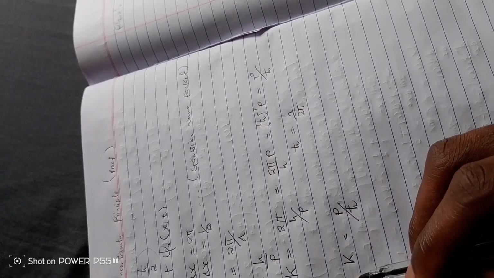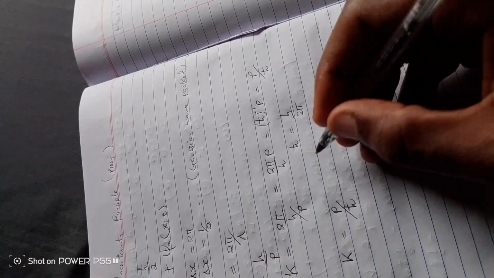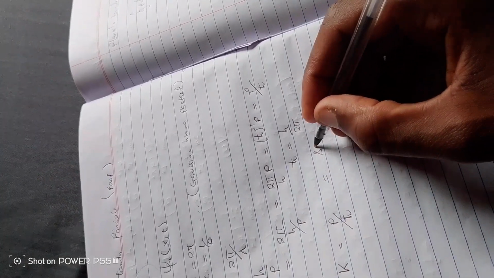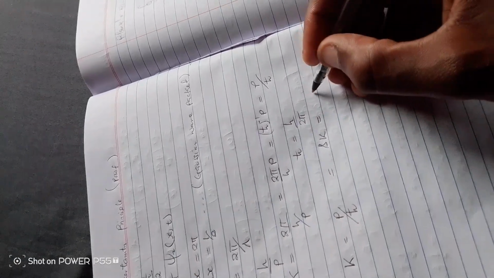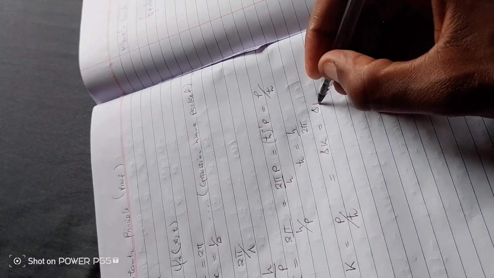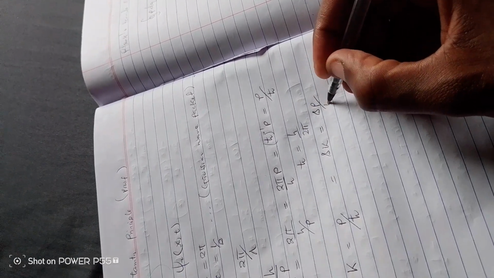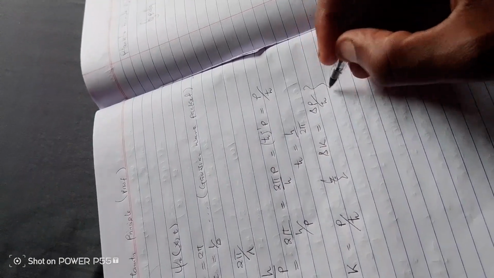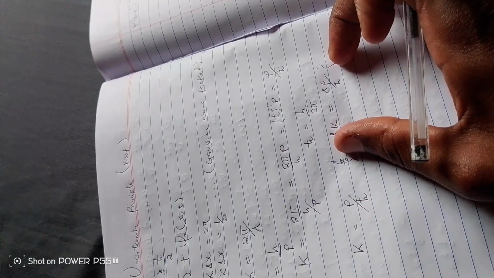And we know that if we take the change here, it will also be the change. So if we take delta k, it will be equal to delta p over h bar. We can generalize to that.